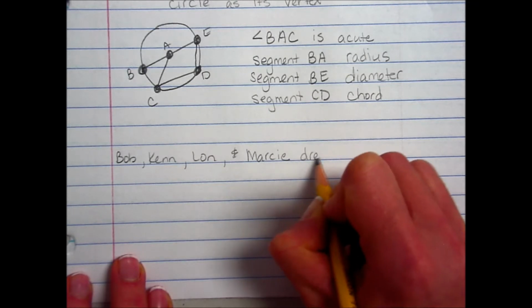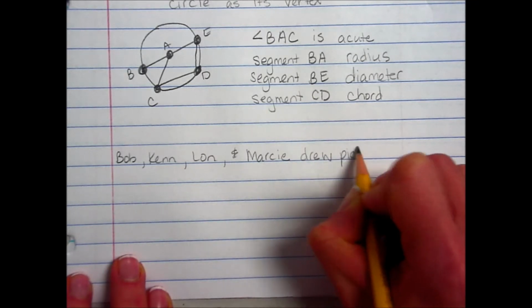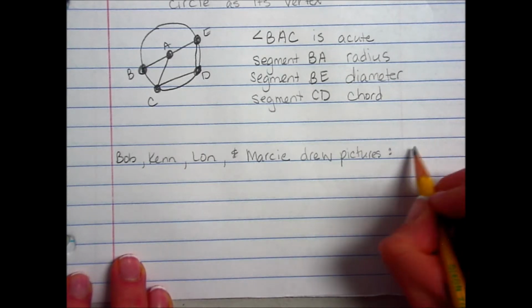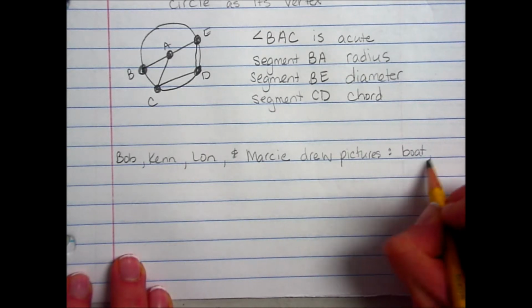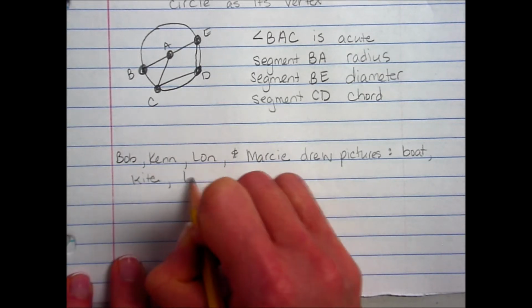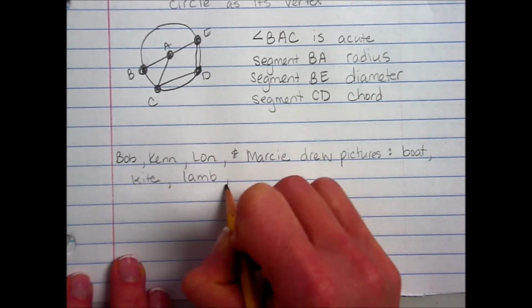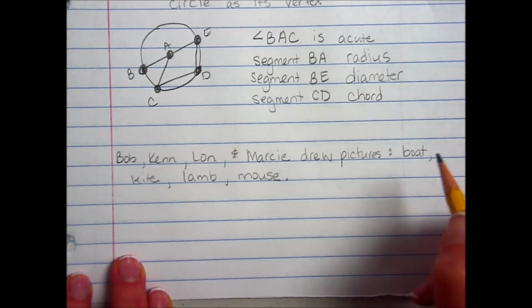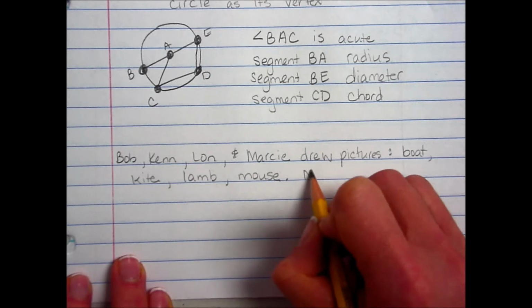And they drew pictures. They each drew one picture. One drew a boat. One drew a kite. One drew a lamb. And one drew a mouse. And then they give us some clues.